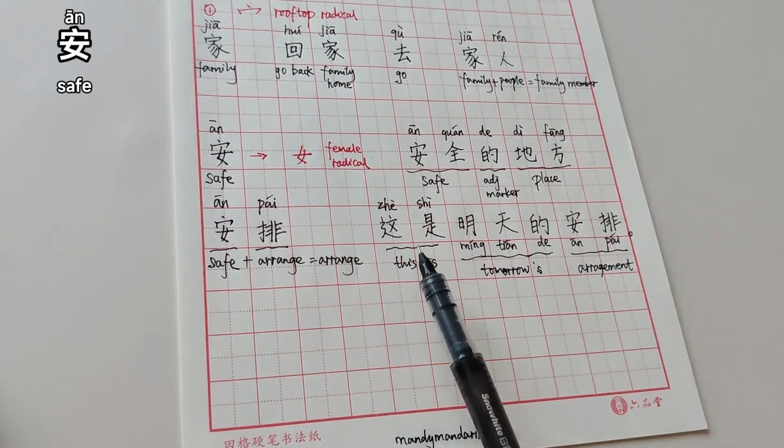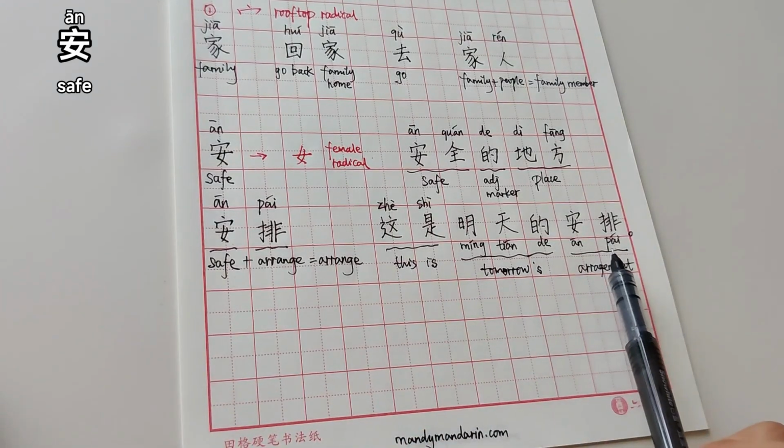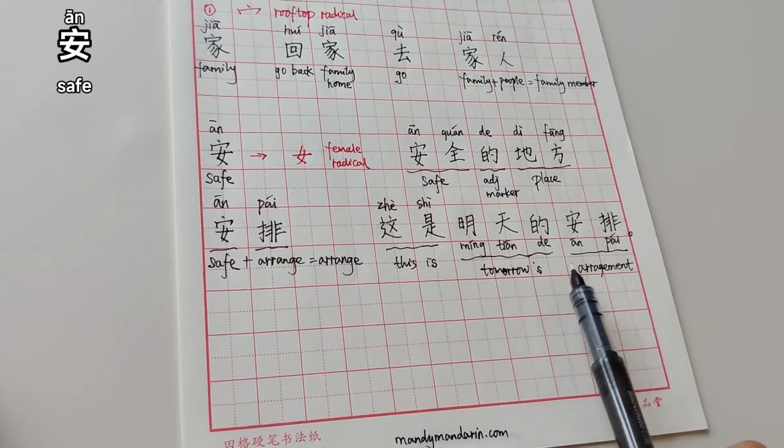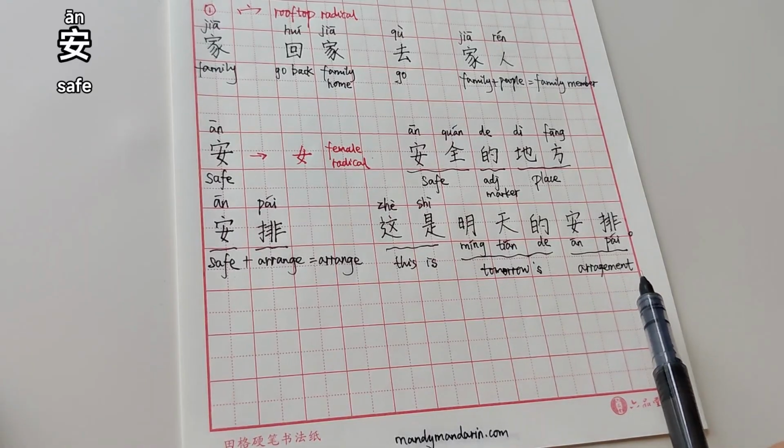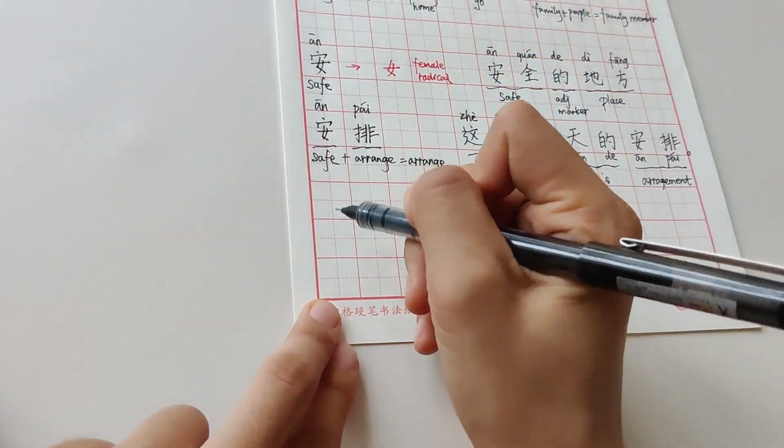Okay, so 这是明天的安排. This is tomorrow's arrangement. Moving on to the next example.